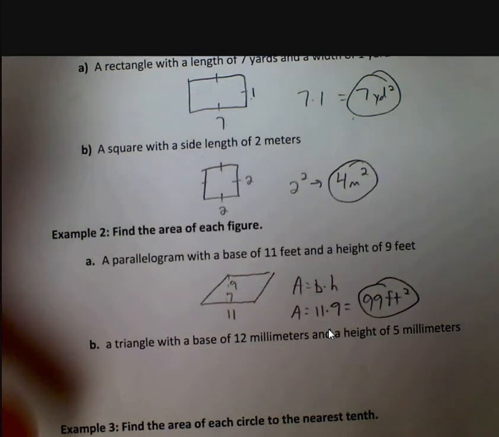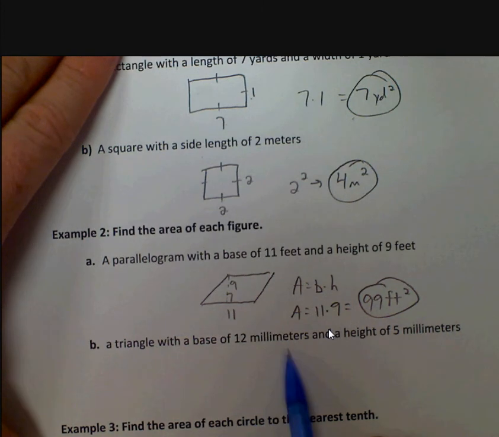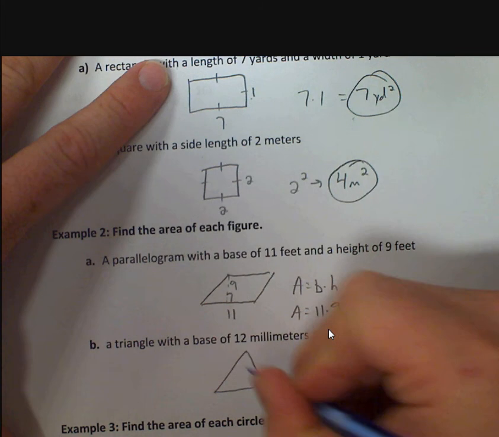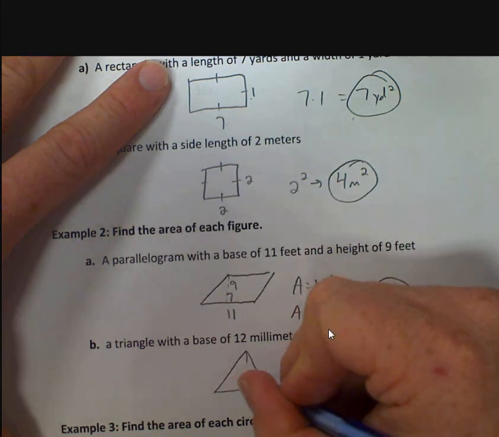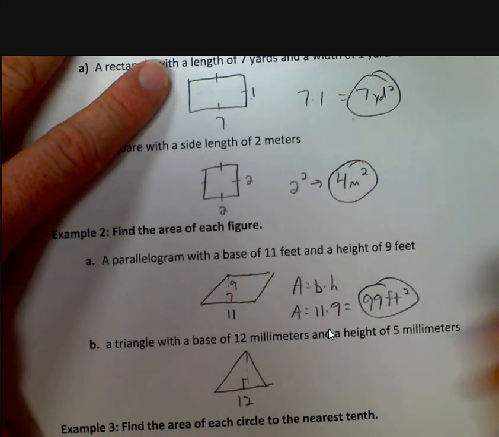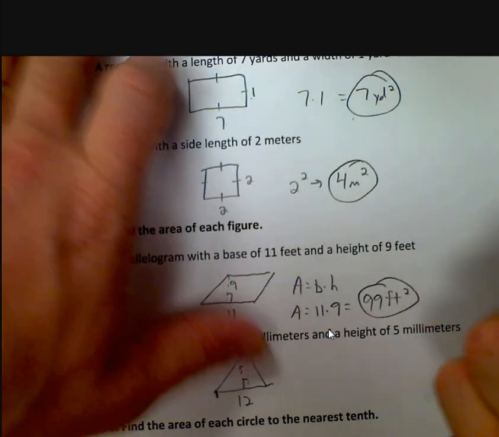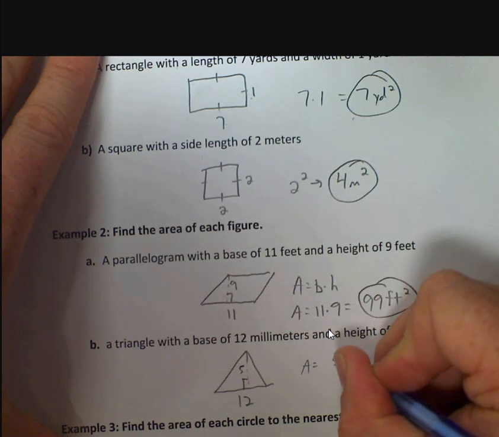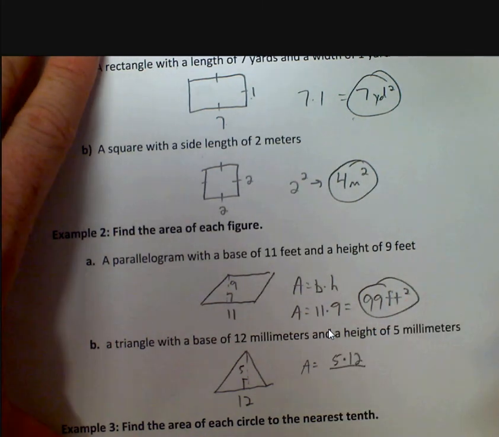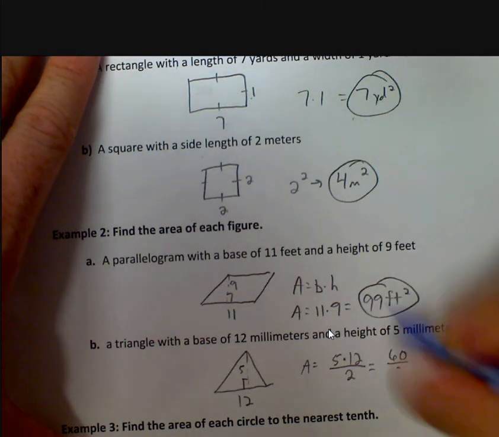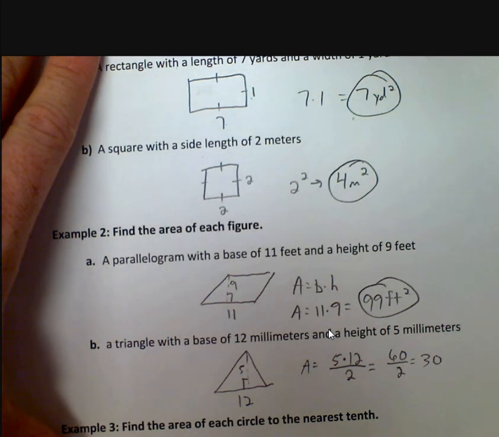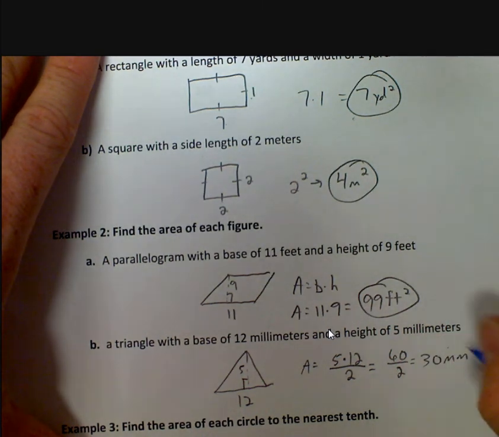Letter B, a triangle with a base of 12 millimeters. So here's our triangle. And it says a base of 12 and a height of 5. So area of a triangle would be base times height divided by 2. So 5 times 12 divided by 2. I would get 60 divided by 2. 60 divided by 2 would be 30. So we would have 30 millimeters squared.